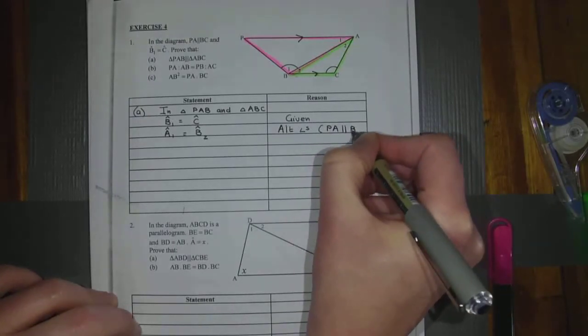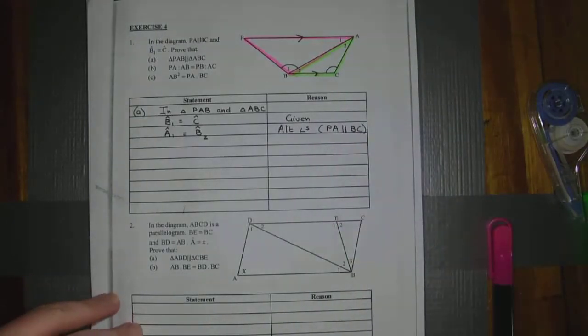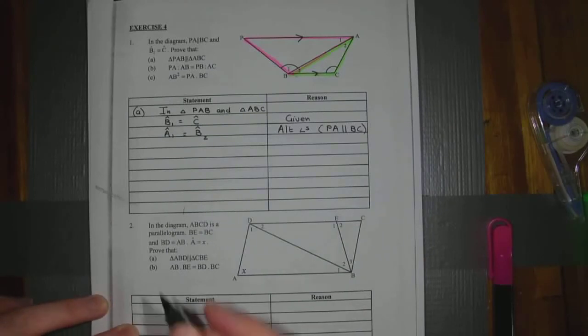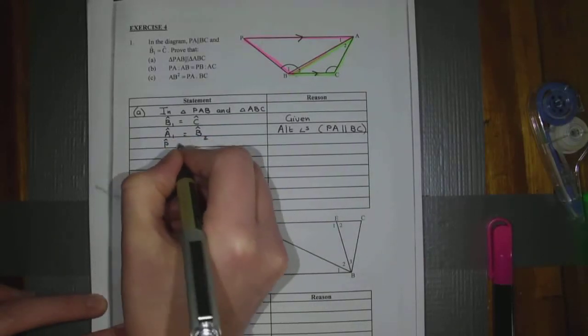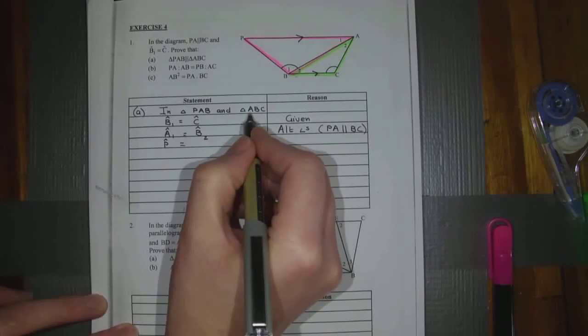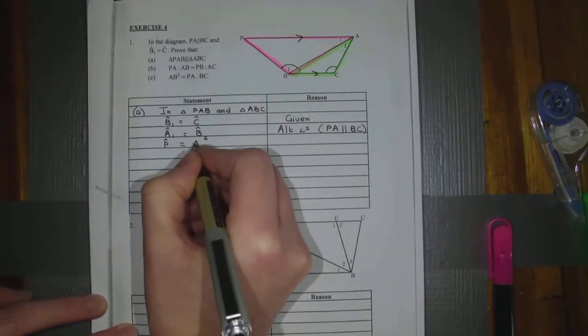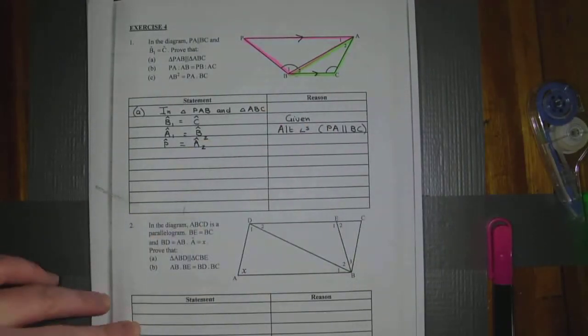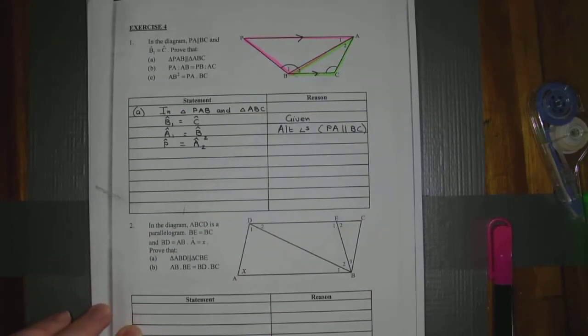Don't forget those parallel lines when you make statements like alternate angles, corresponding angles, co-interior angles. And then the very last one is always going to be whatever is left. In this case, angle P, which is equal to angle A2. And there your reason will always be sum of angles for triangle or interior angles for triangle.